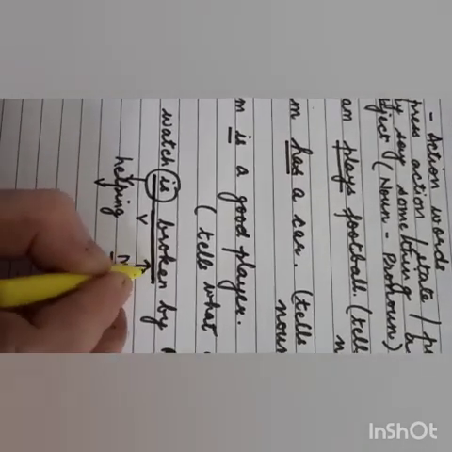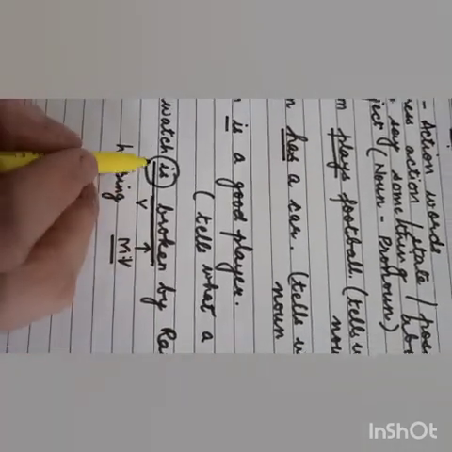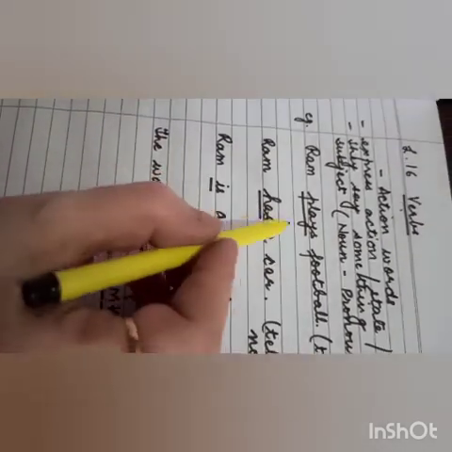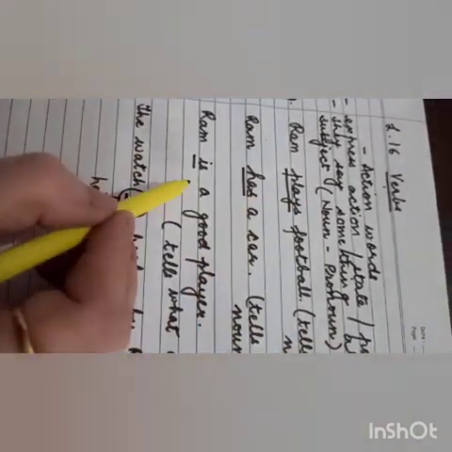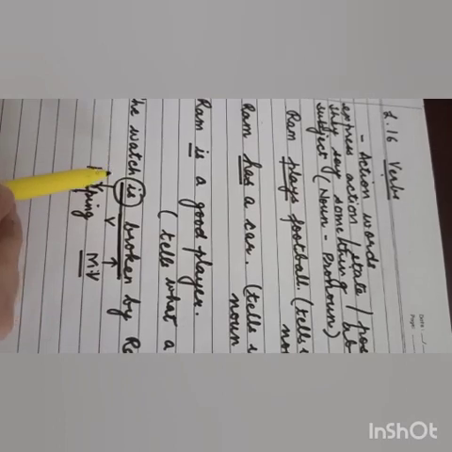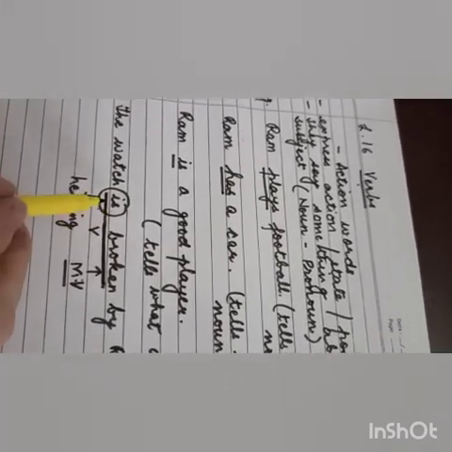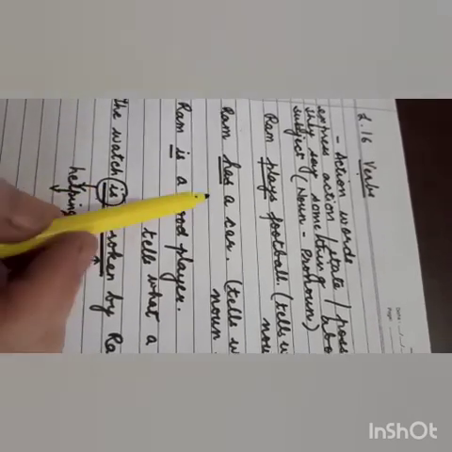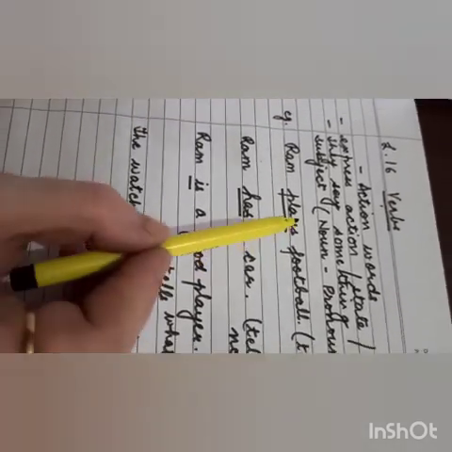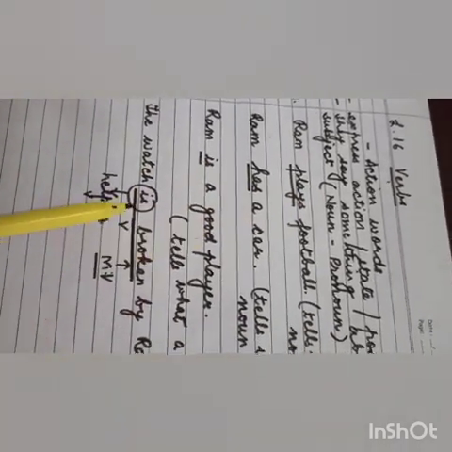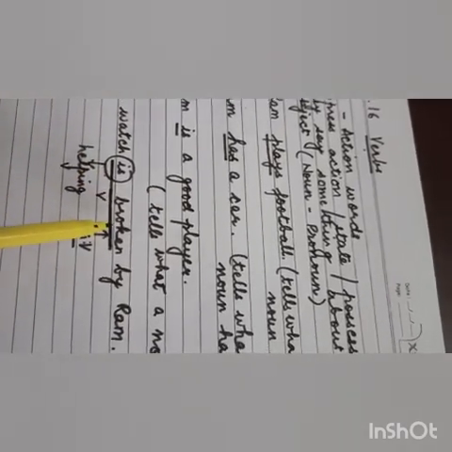Now, you can see all these verbs are single. But in this sentence, the verbs are more than one. So, we can say that verbs can be a single word. It can also be more than one word.